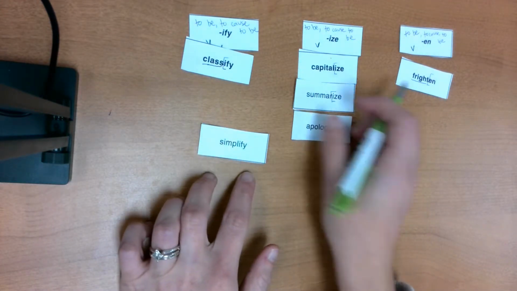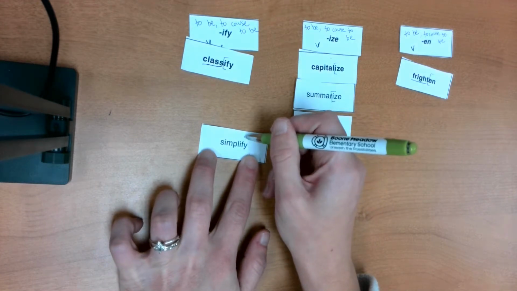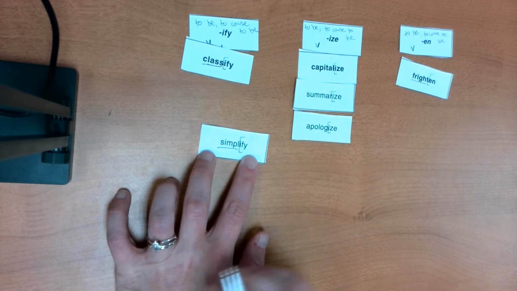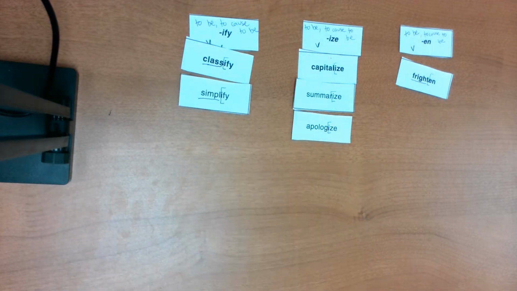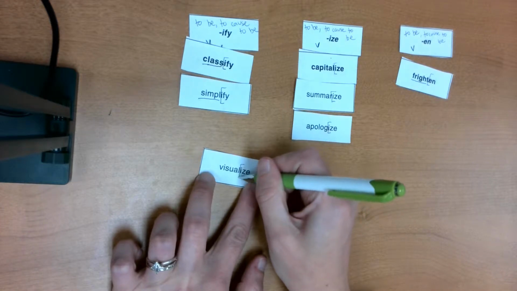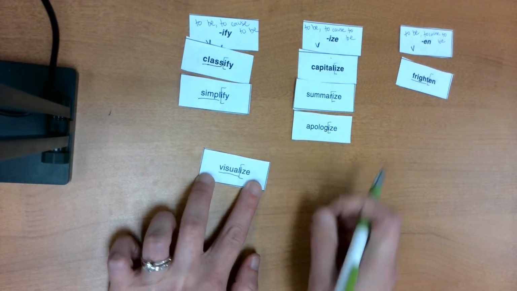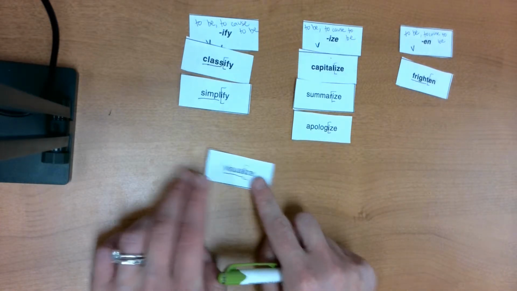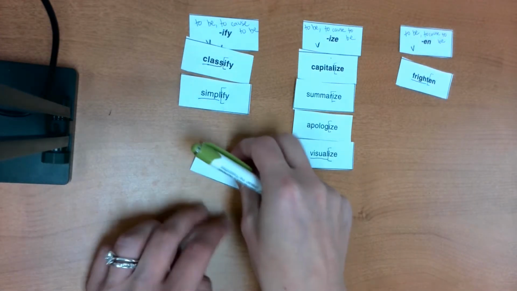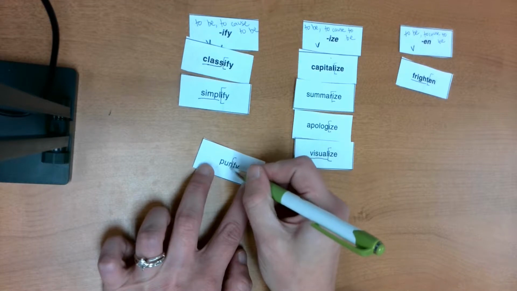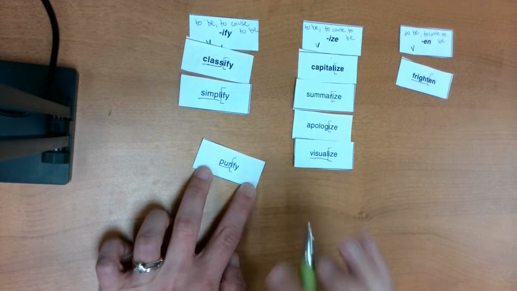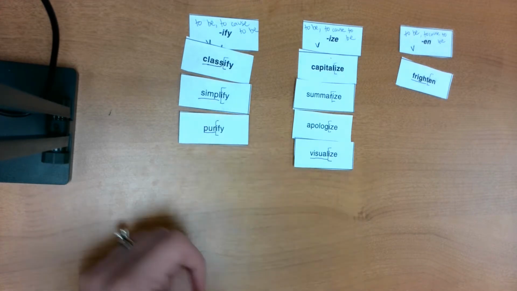Simplify, to cause it to be a little bit more simple. Same thing, we had an E drop on that one. Visualize. There's our base word visual, no spelling change on that. To cause it to be visual. Purify. We had our E drop on our base word pure. To cause something to be pure.